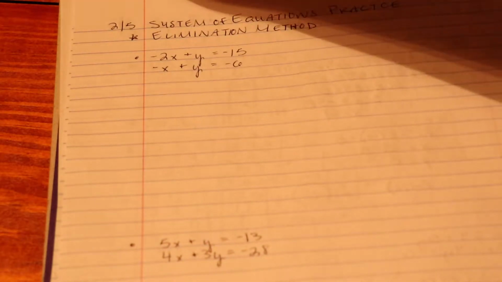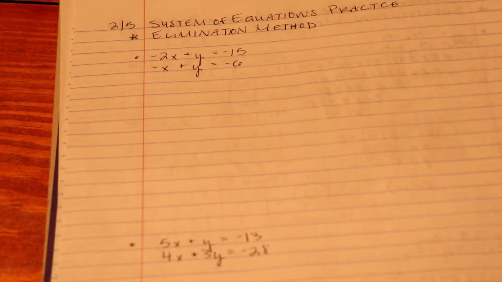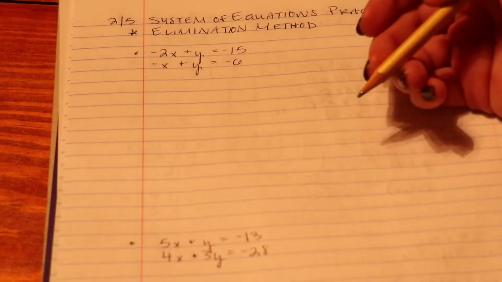So, if you multiply it times negative 1, you can eliminate the y. Or you could do that, Mom. Miss Sassy Pants. Okay, so do you want to do it by negative 1? Yeah. Okay.